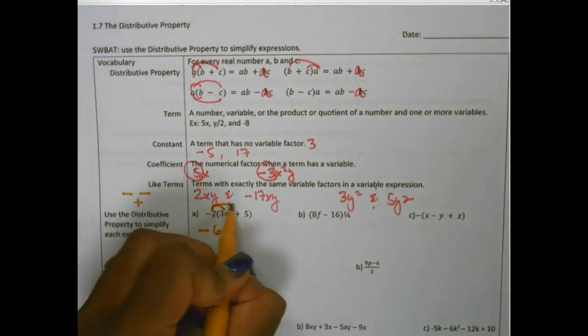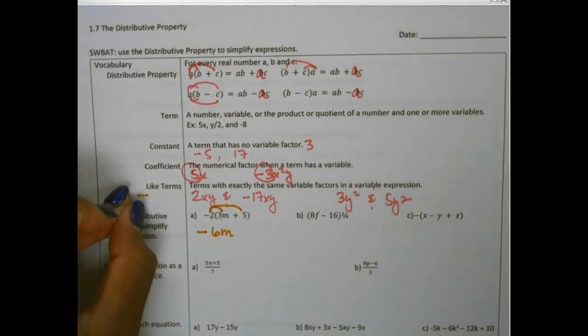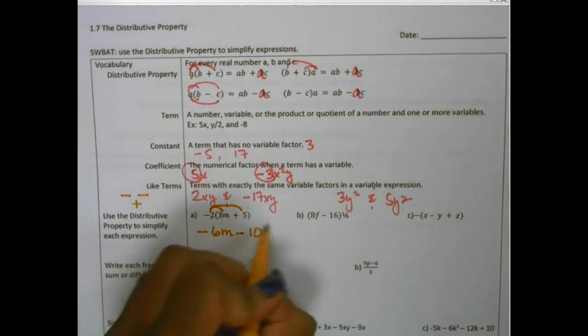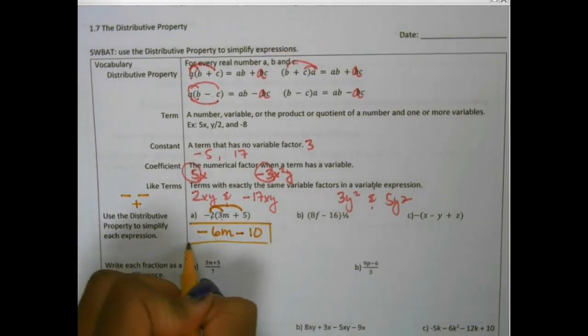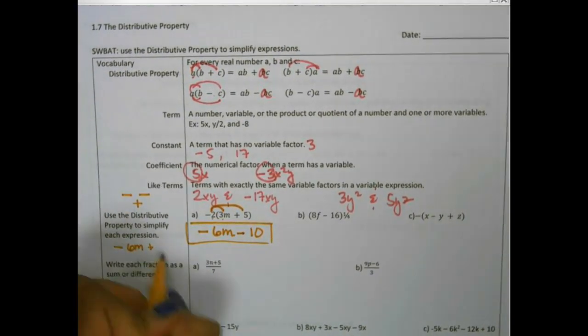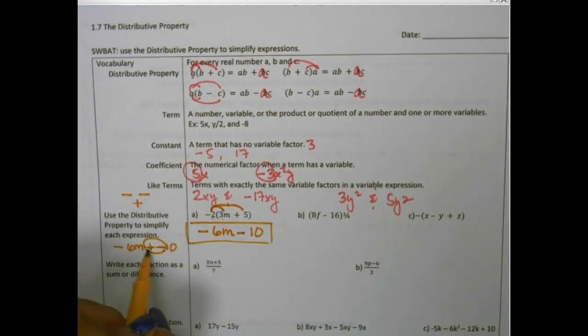And then negative 2 times positive 5, negative times a positive makes it a negative. 2 times 5 is 10. What I don't want you to do is write plus negative 10. I only want one sign here. Just the one. So just make it one sign.